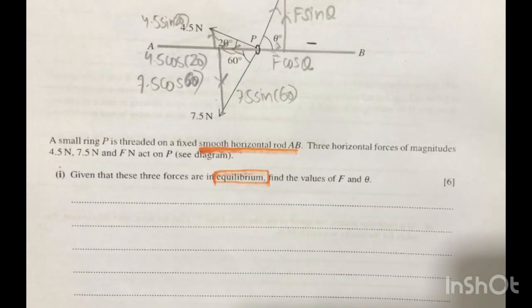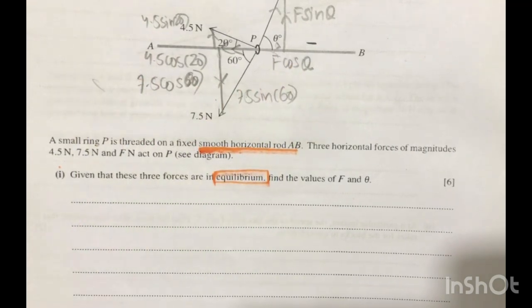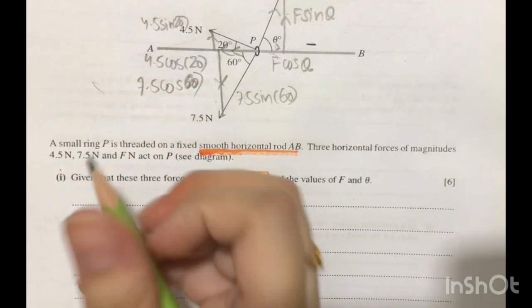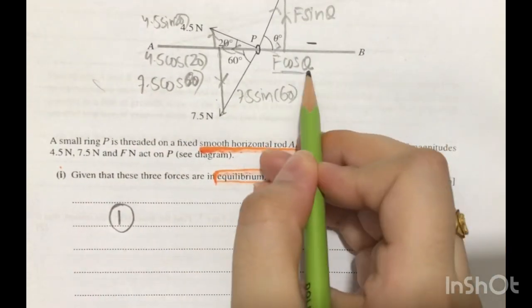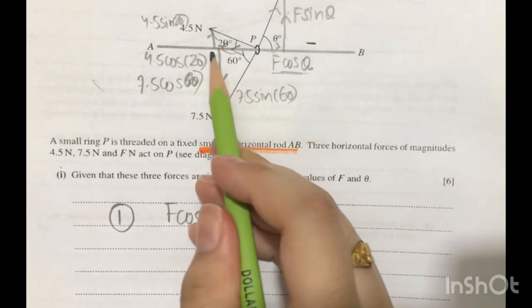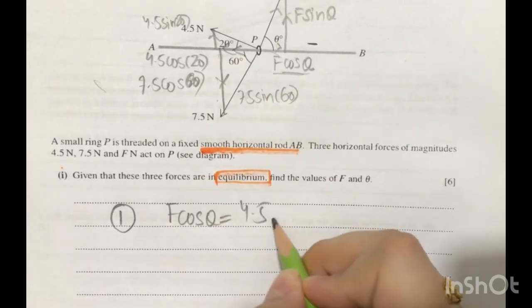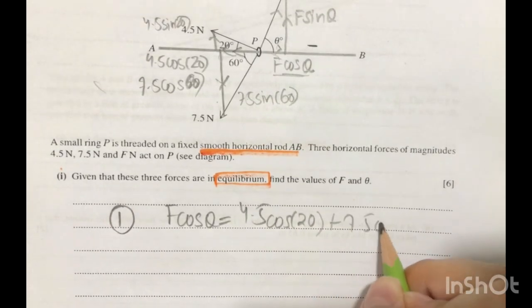When we're talking about equilibrium, we know that the forces acting rightwards must equal the forces acting leftwards. So first let's write this down. F cos theta is equal to 4.5 cos 20 plus 7.5 cos 60.